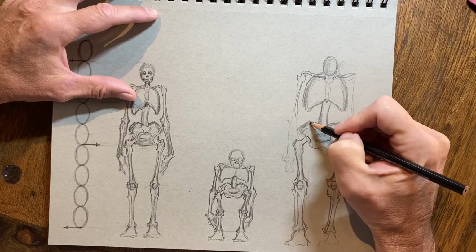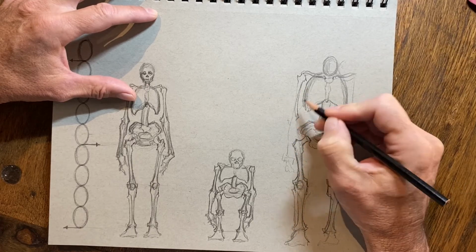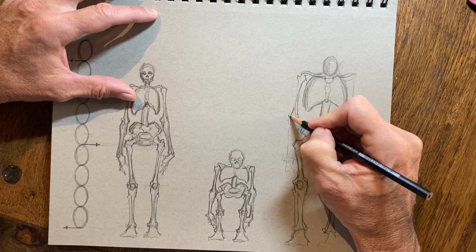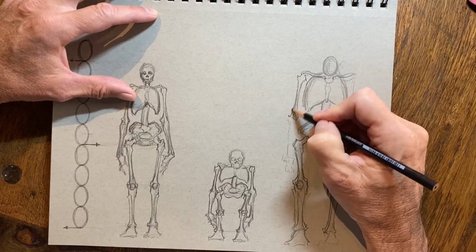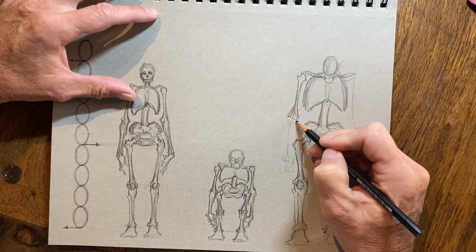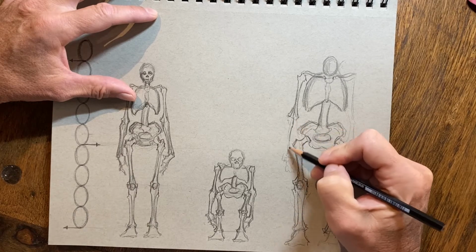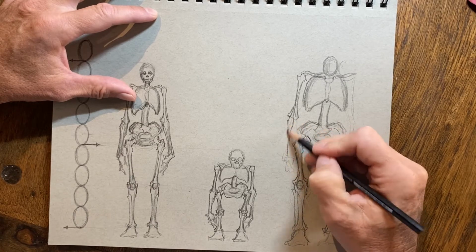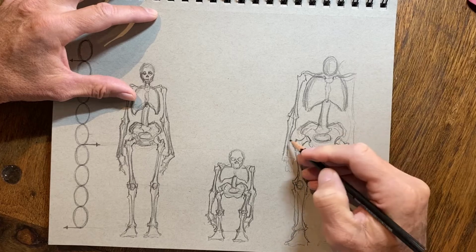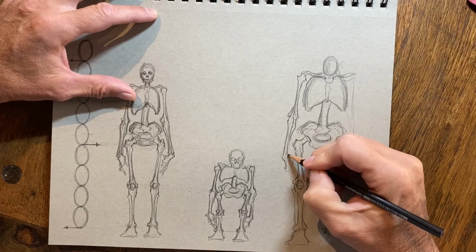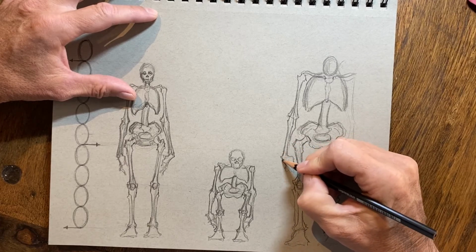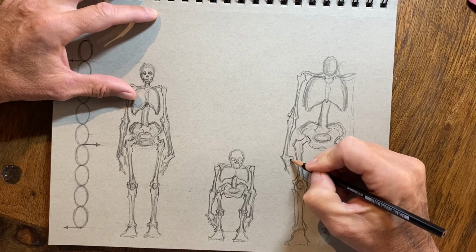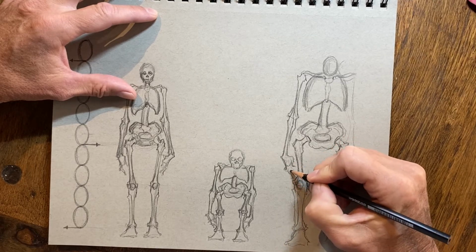Remember, just above the epicondyle is the medial epicondyle of the humerus. And then we have the radius, and see a little bit of the ulna there, then a gesture indication of a hand. Thumb would be in here, a couple of fingers.